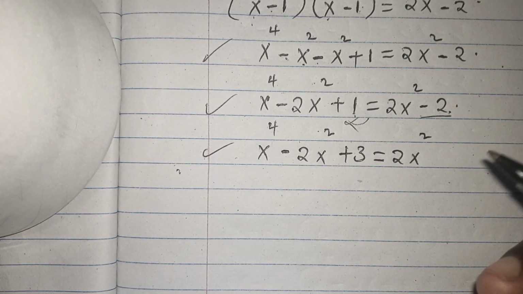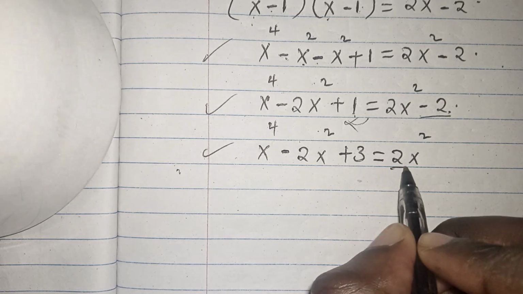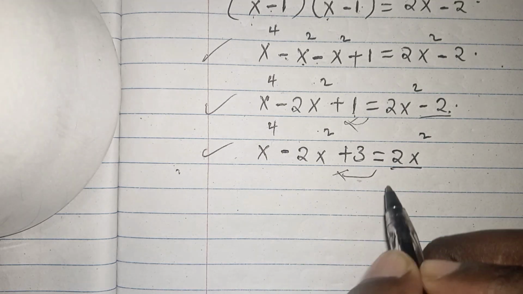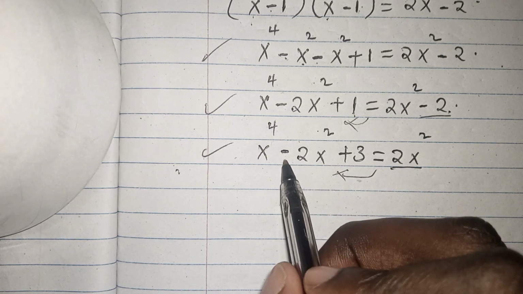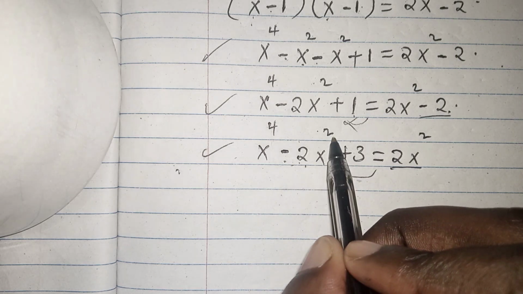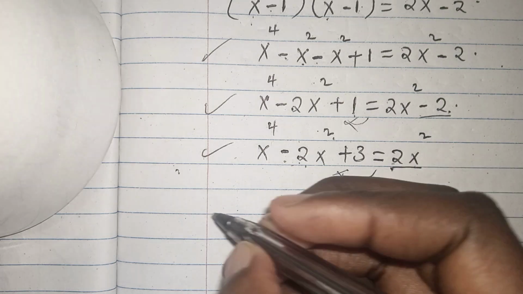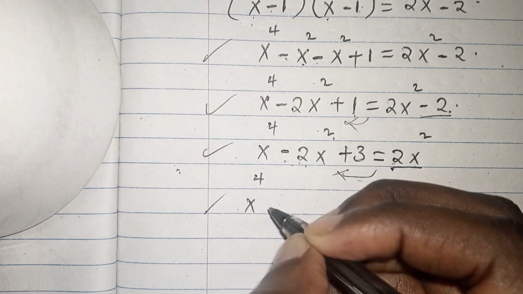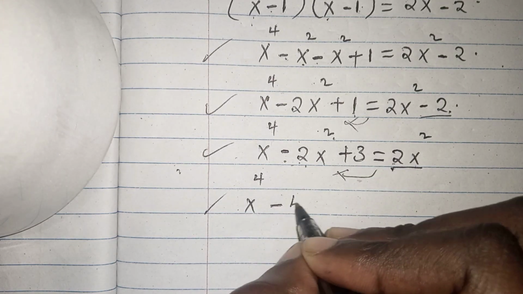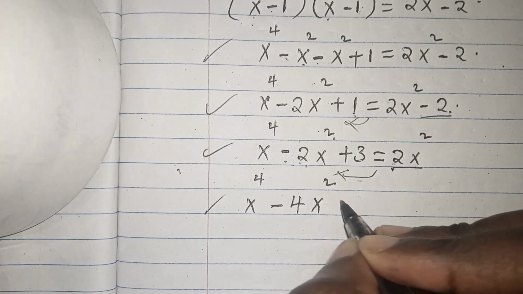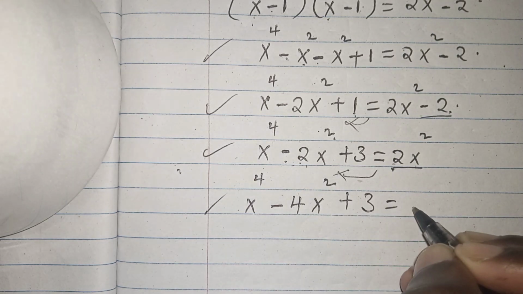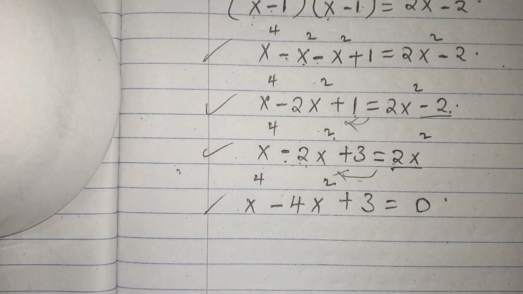Okay, so next step is to bring this to our left hand side. Then we shall have negative 2x squared, so x to the power of 4 minus 4x squared plus 3 is equal to 0, right?